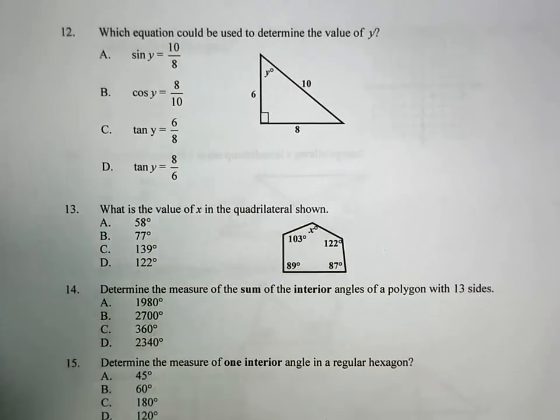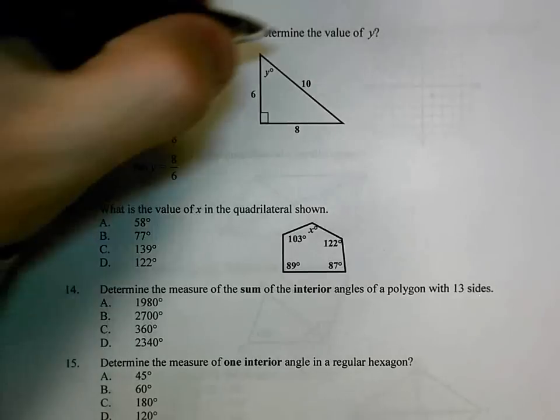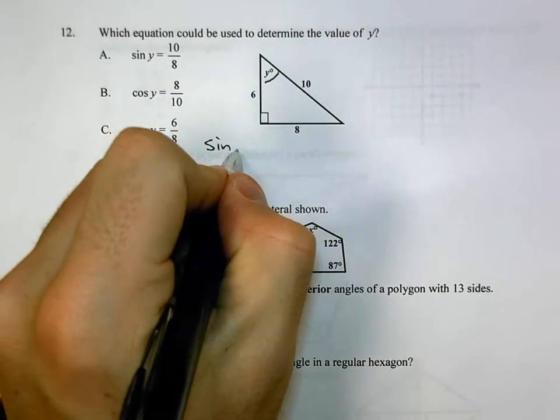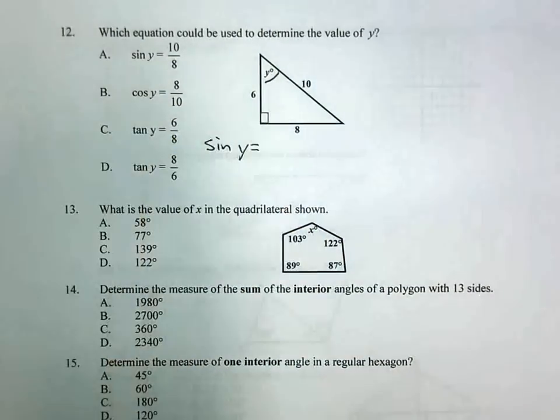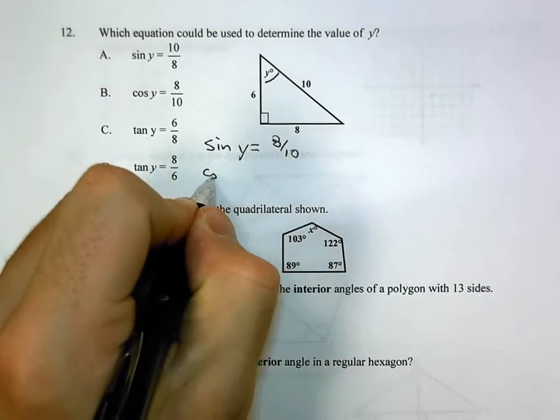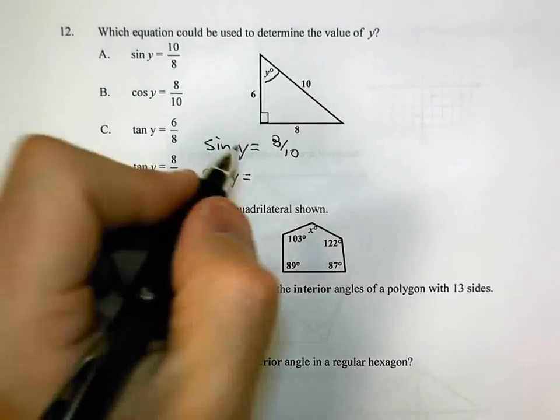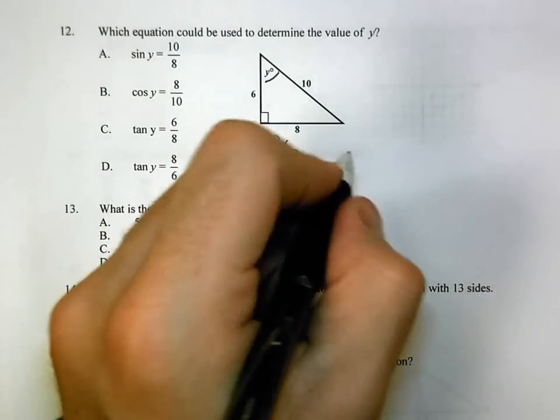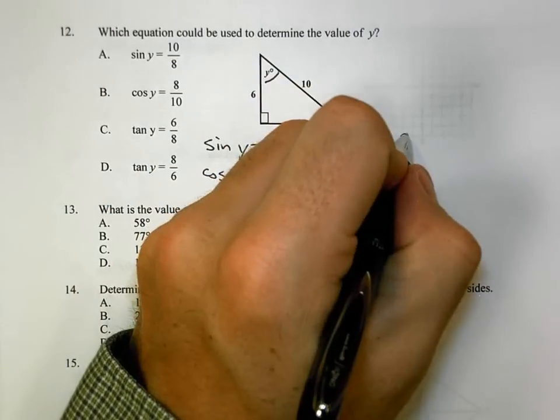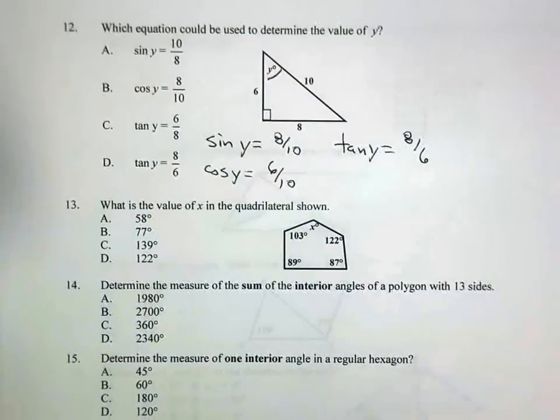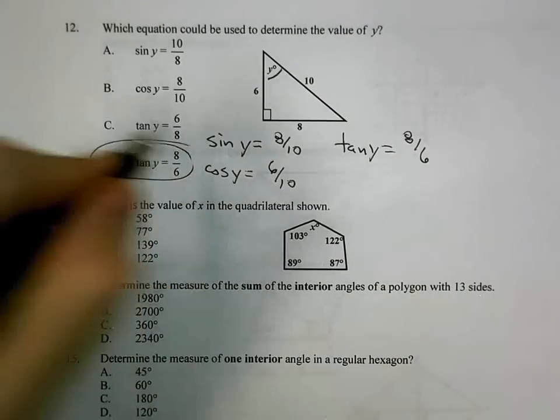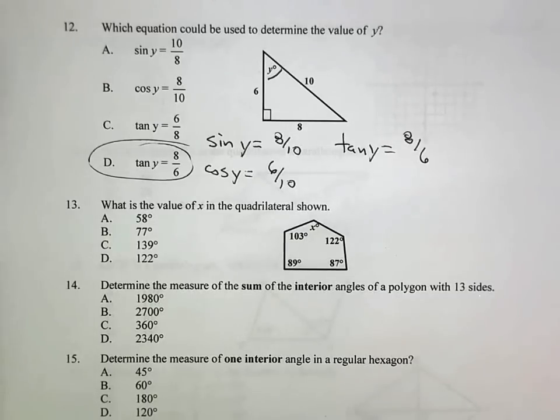Number 12, which equation could be used to determine the value of y? So for y, I could try sine of y is opposite over hypotenuse, 8 over 10. Cosine of y is adjacent over hypotenuse, 6 over 10. Tangent of y is opposite over adjacent, 8 over 6. I have my answers now. Just look for which one matches. Looks like D is my best one.